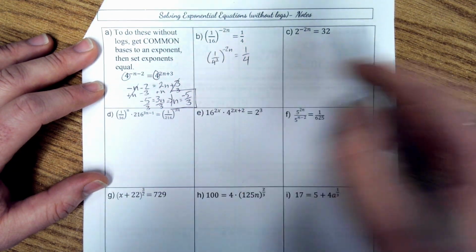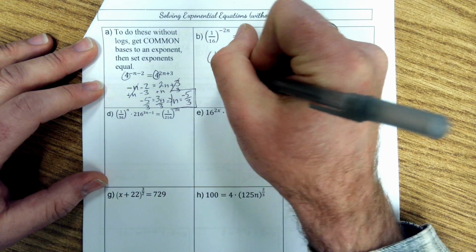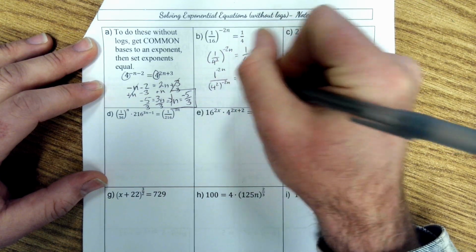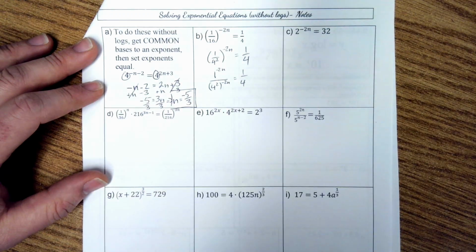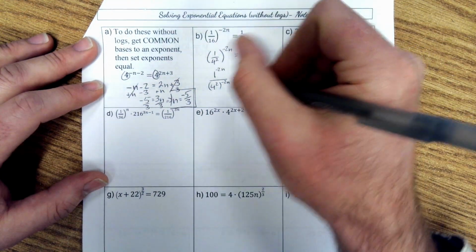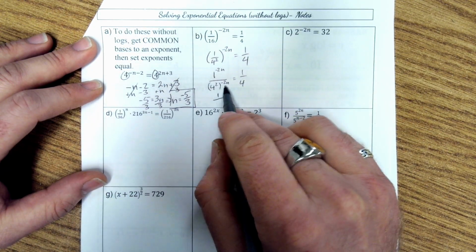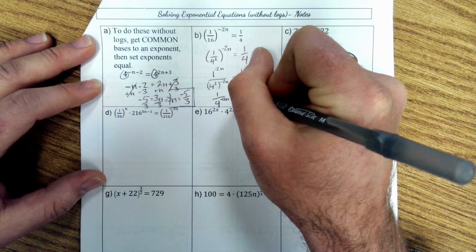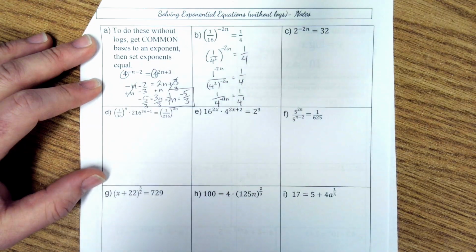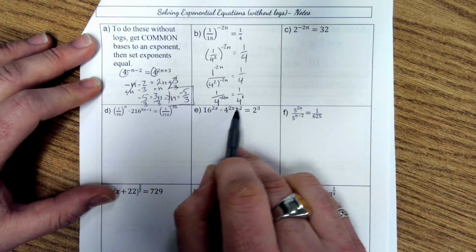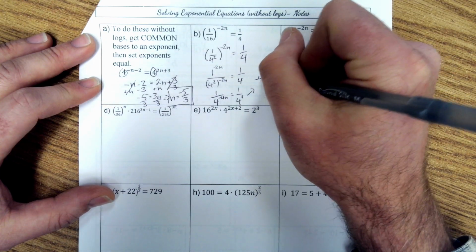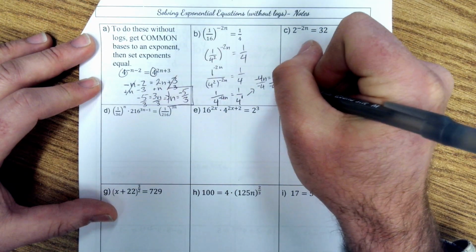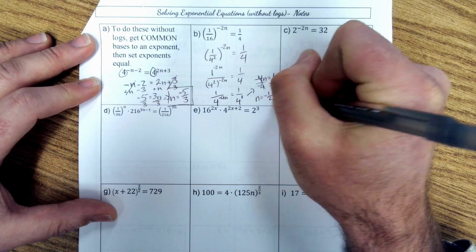Again, 1 to any power is just going to stay 1. But 4 squared to the negative 2n power, we can simplify a little bit. So 1 over 4 to the 2 times negative 2n would be negative 4n, equals 1 over 4 to the first power. And again, all the bases are the same, so that means that the exponents must also be the same. Negative 4n equals 1. So we'll just divide and find that n equals negative 1/4.